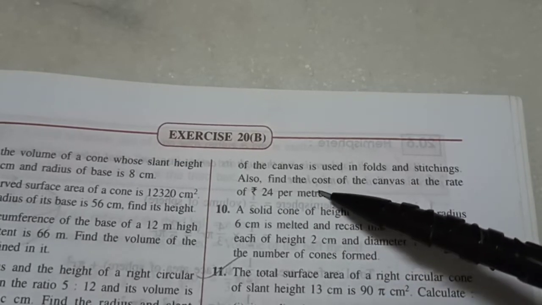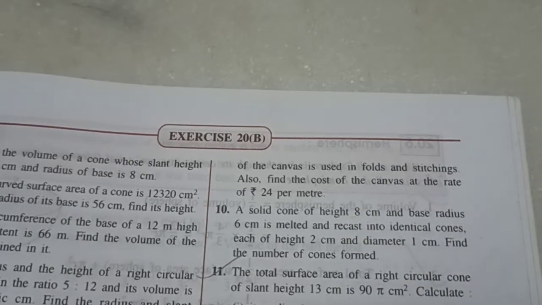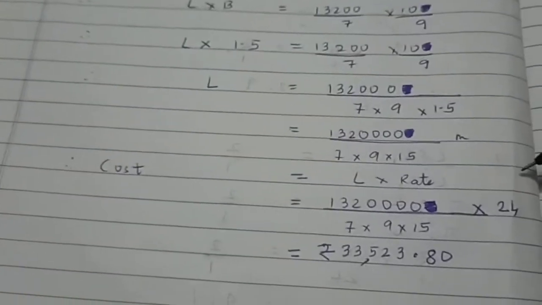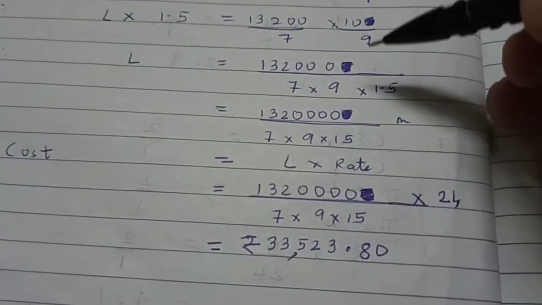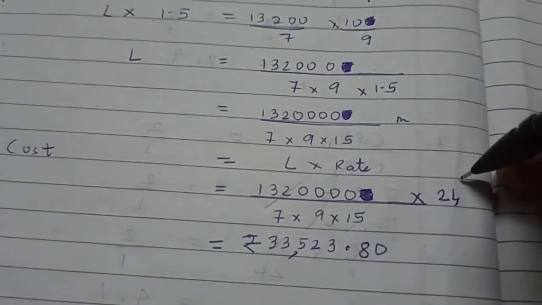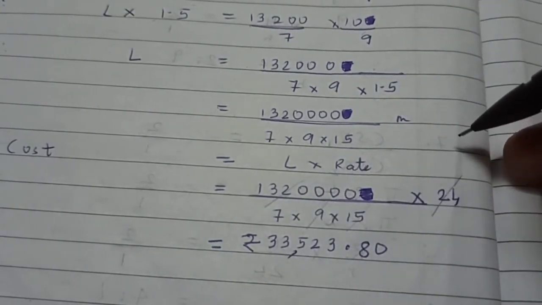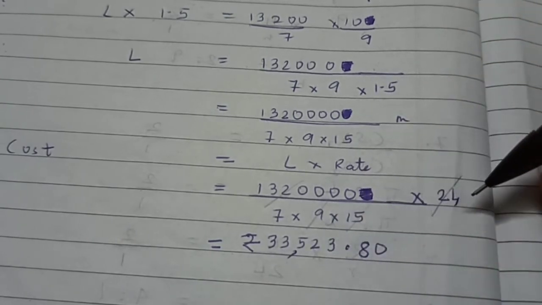So that's the biggest hint, that we have to multiply this with the length. So now I multiplied with 24, and now the cutting starts. So this can be cut, this can be cut, and in the end multiply and divide and you will get this answer.